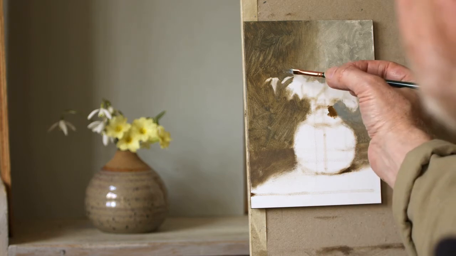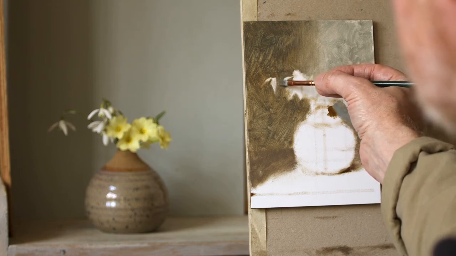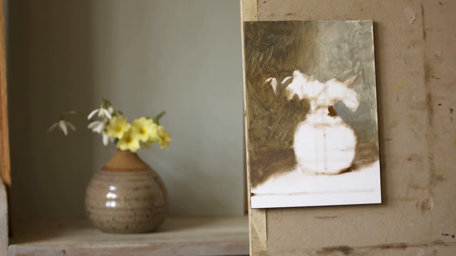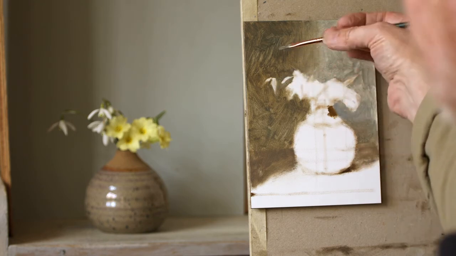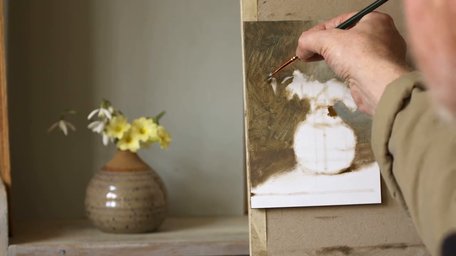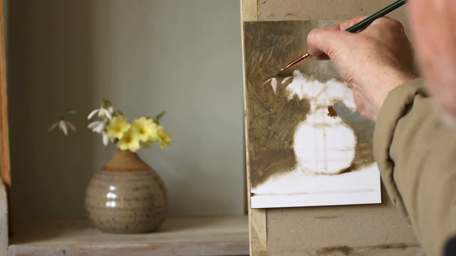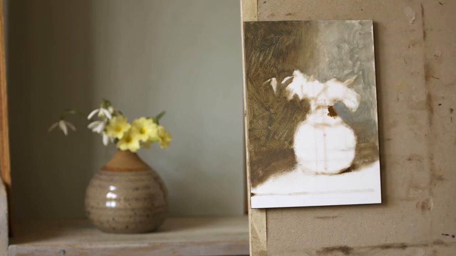Nothing really very complex I'm doing at the moment. I'm just sorting out the drawing, trying to work slowly and deliberately, get things in the right place, and then I'll look and see what I think I need to change. I need to enjoy the painting now.